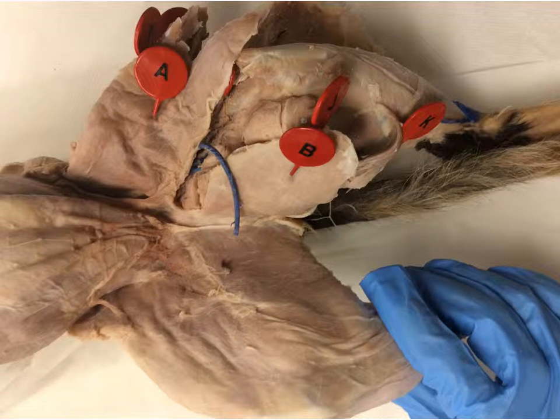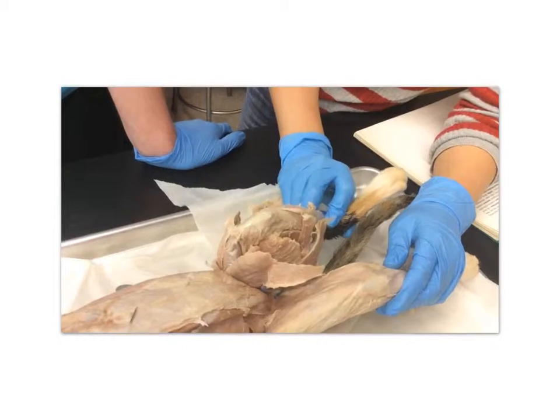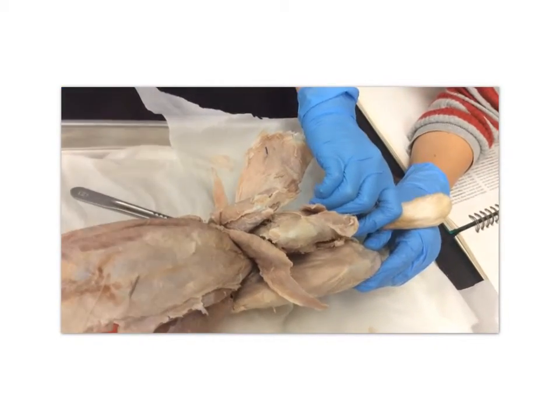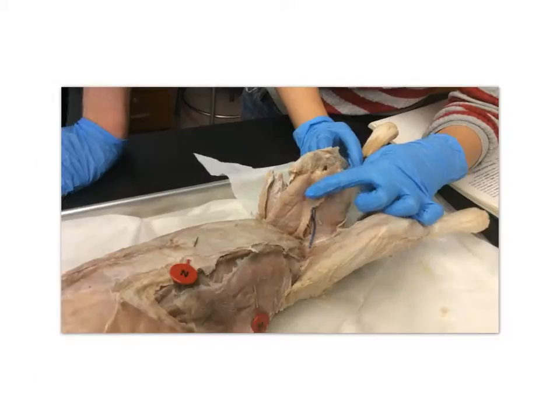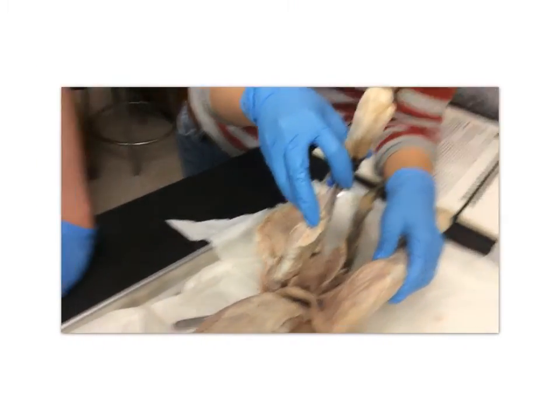The letter B corresponds to the gracilis, which is rope-like in humans and thin and flat in cats. The gracilis flexes and adducts the hip, as seen in this video. The sartorius corresponds to the letter A and is rope-like in humans and thin and flat in cats. The sartorius flexes the hip and extends the knee.